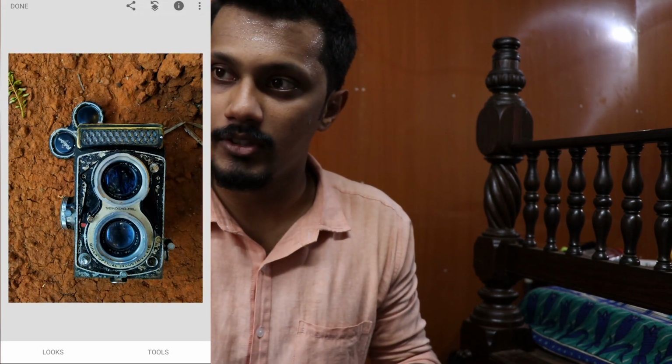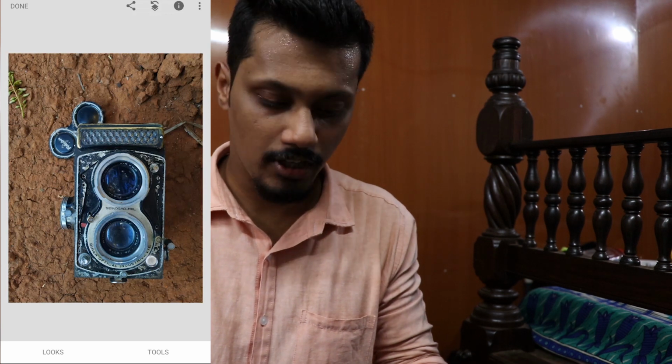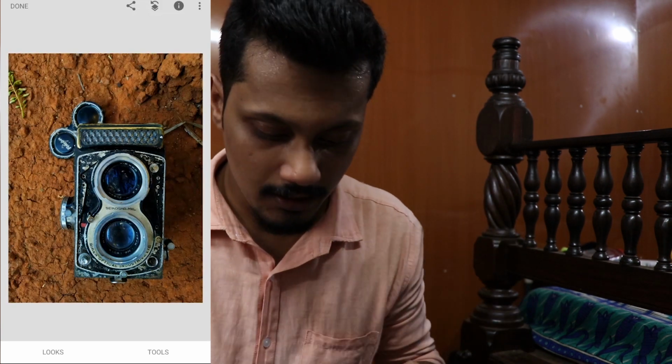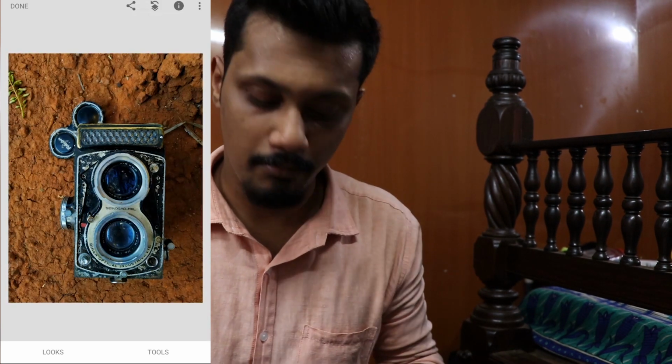From this to this, if you press and hold on the screen, it will go back to the original image. If you just remove the finger, it looks like this, the edited part.